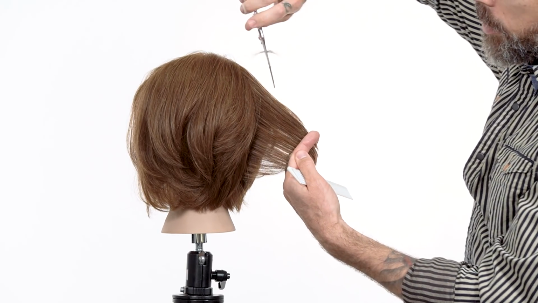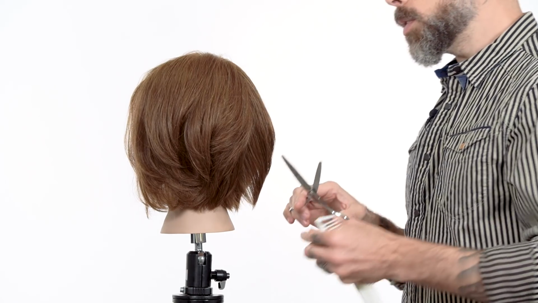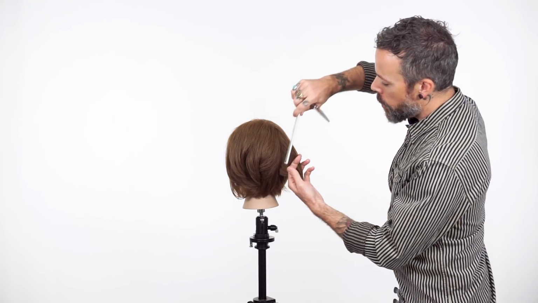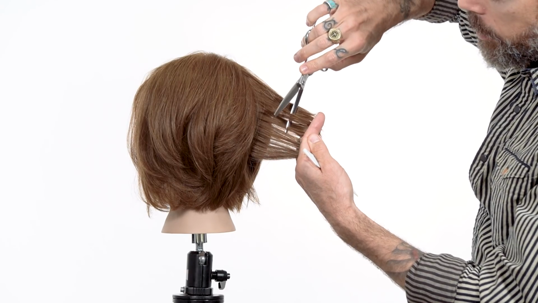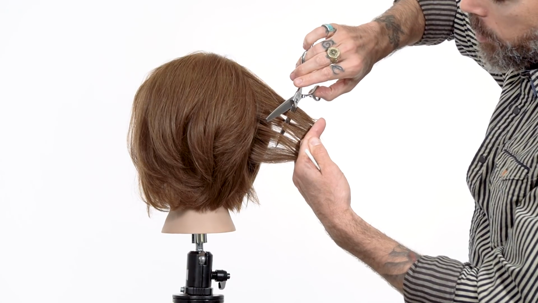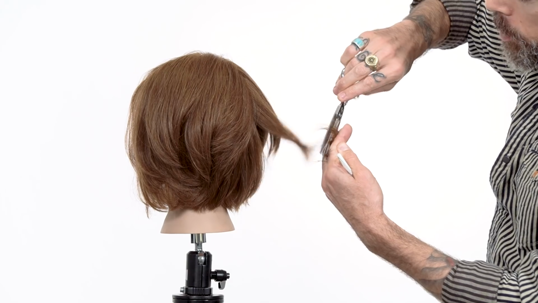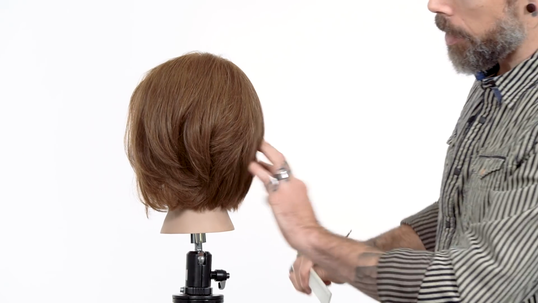If I went in and just introduced the shear this way, it's going to just soften and take weight out. So that we can get some movement into the hair, we have to create peaks and valleys to introduce airspace. So that's why we weave it through. And then as we slide out, just open and close, open and close. So that's going to take some pretty distinct pieces out of the hair.